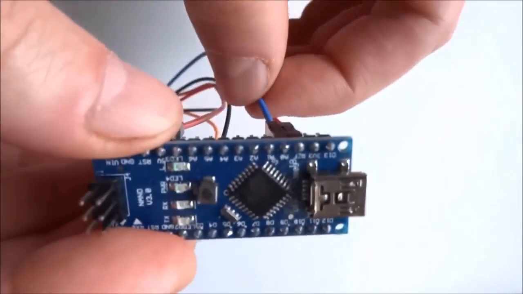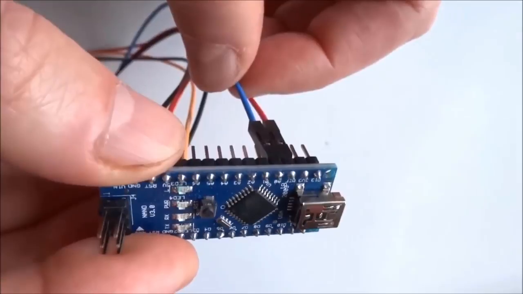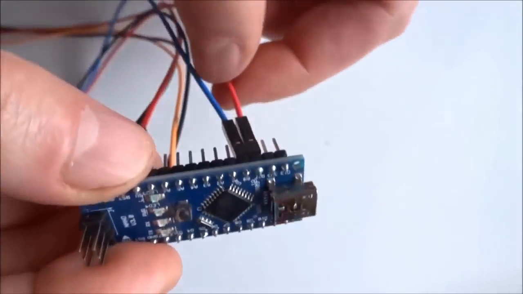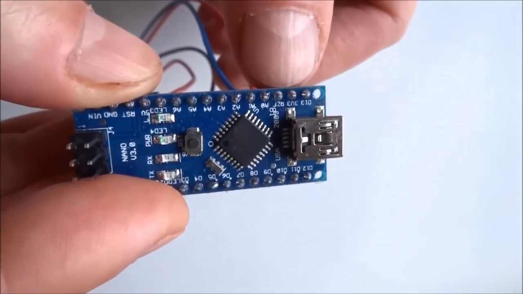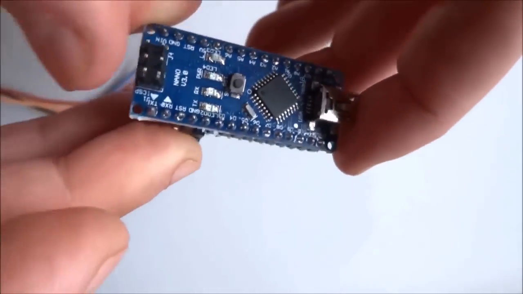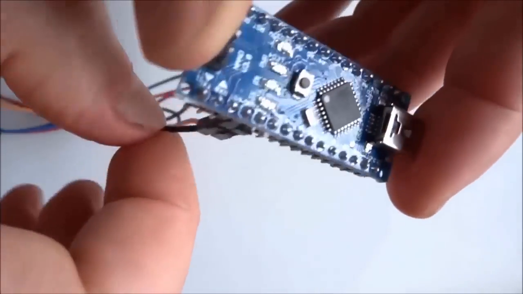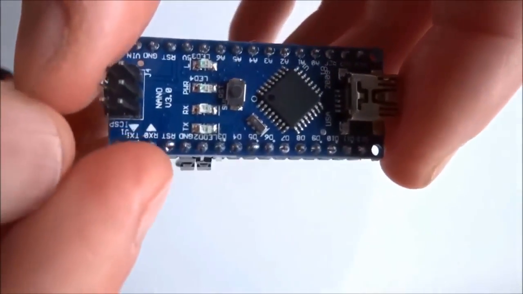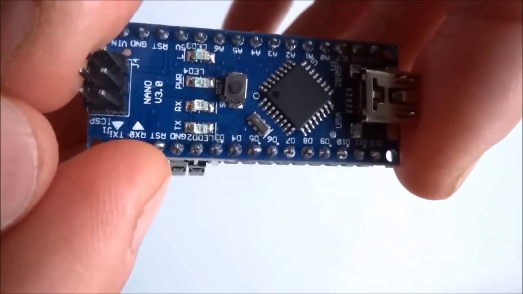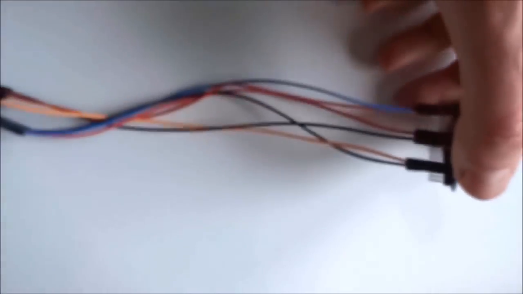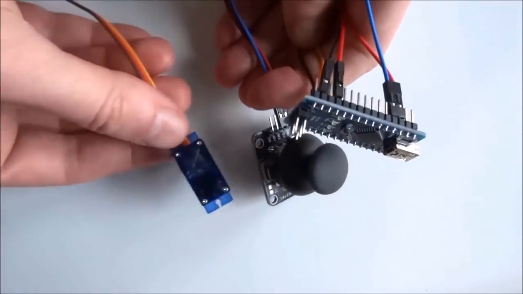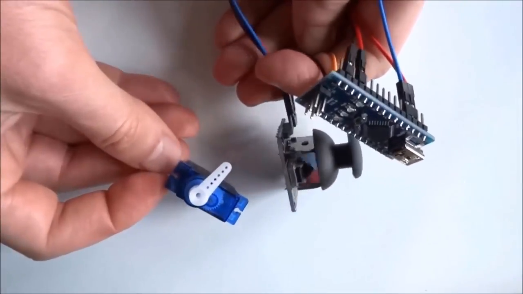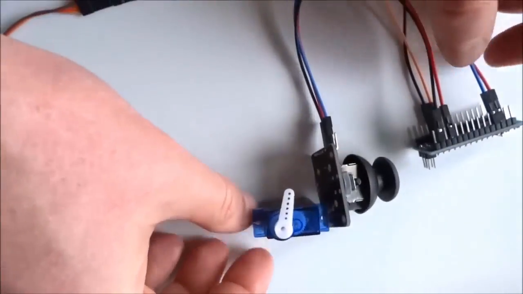The blue wire will be connected to analog pin 0, the red wire to analog reference power, and the black wire to another ground on the Arduino Nano. And here is the entire setup.